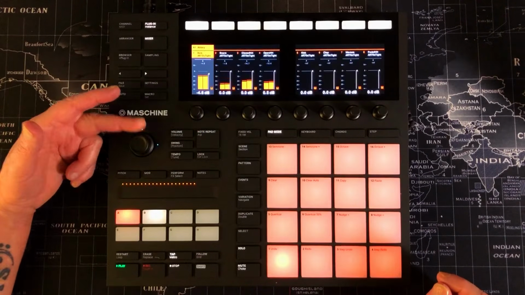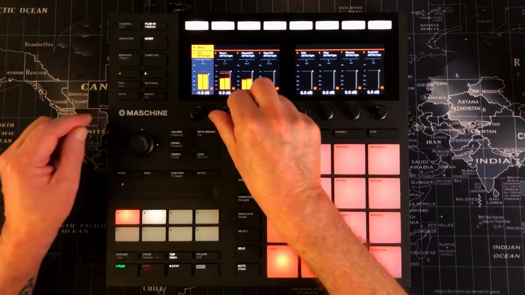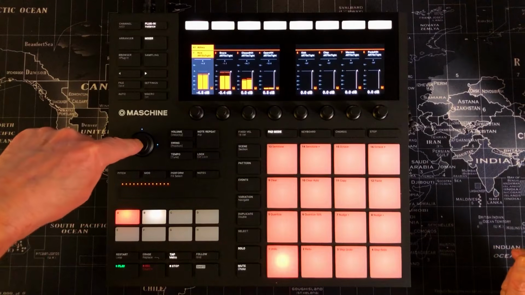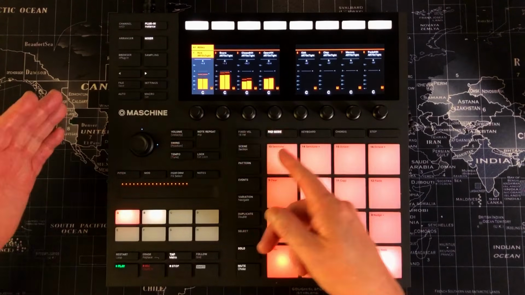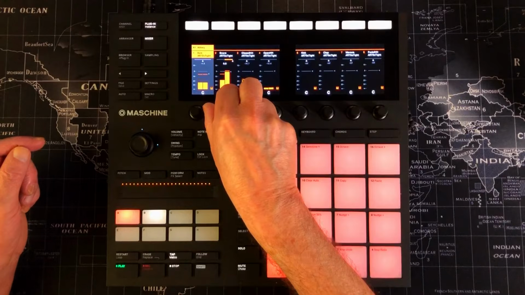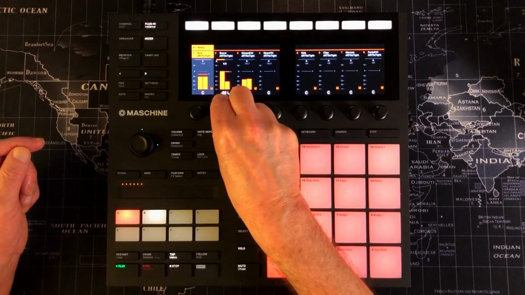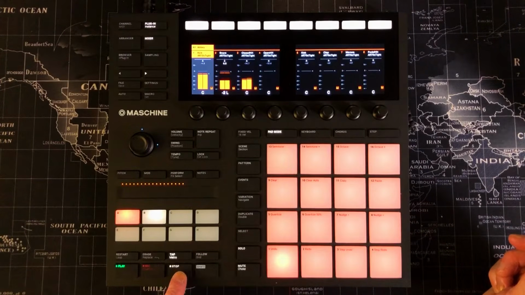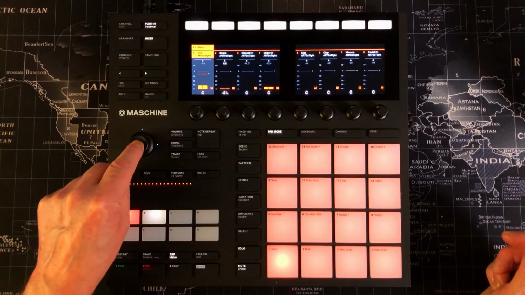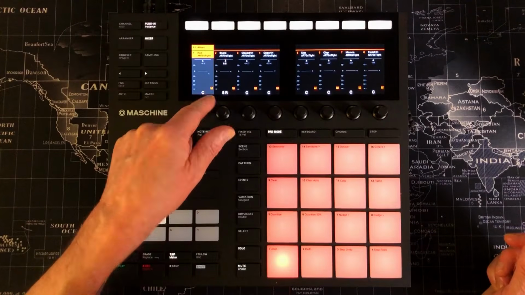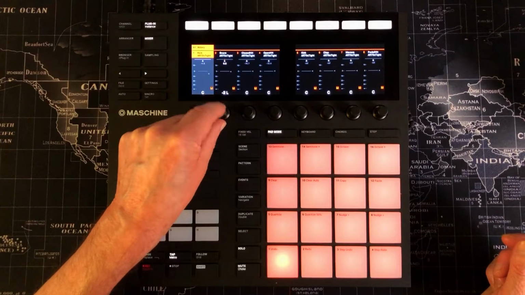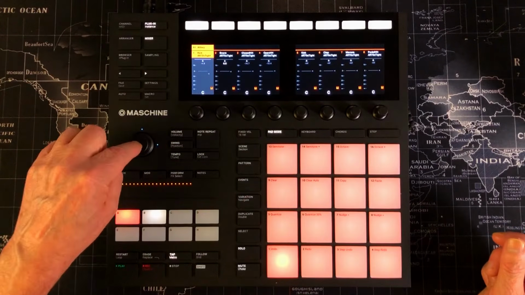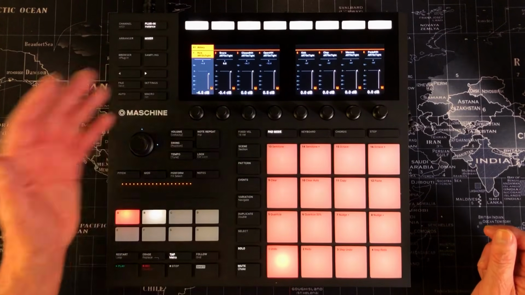And if we go back down, I'll show you something else. We can also, if we just push the rotary encoder, it takes us into pan mode. And then we can push it again, and you can see what it's doing down the bottom there. Look. So central, and then hit it again to exit back to normal volume control mode.